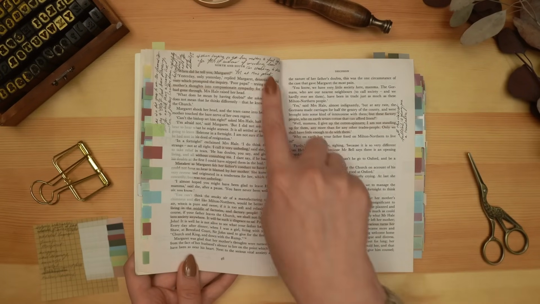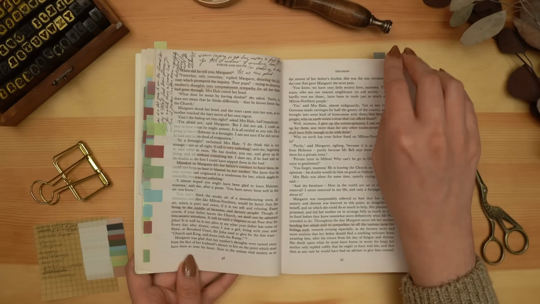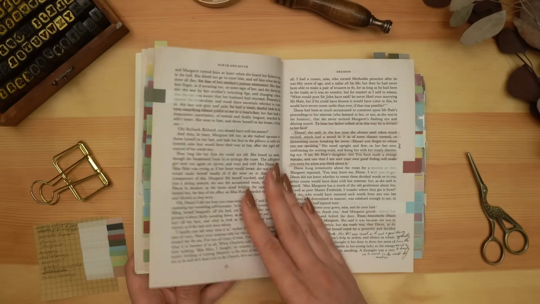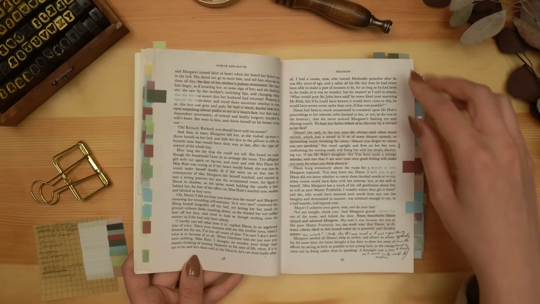Obviously, more notes here. We're learning more and more about Margaret at this point, and I'm not liking everything I was seeing, so I am reacting quite a bit. A little more misogyny on this page.